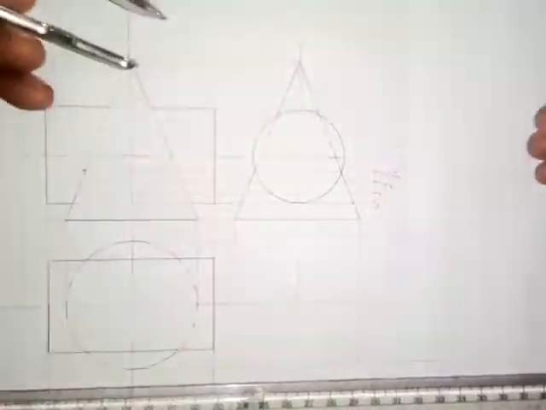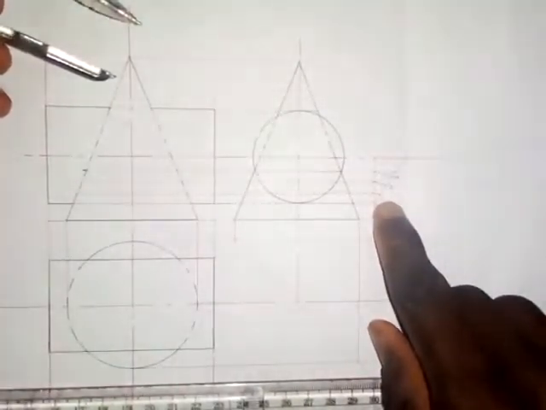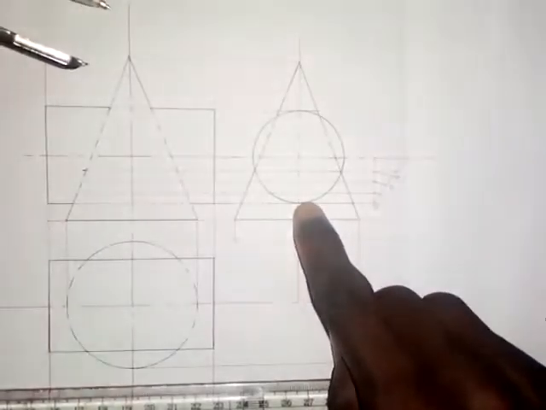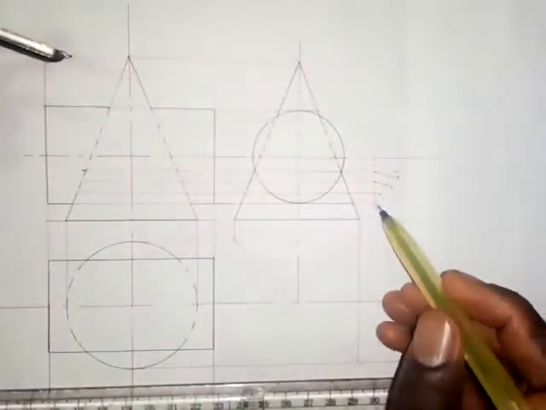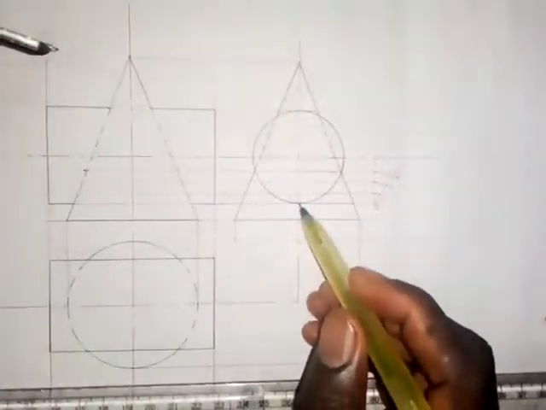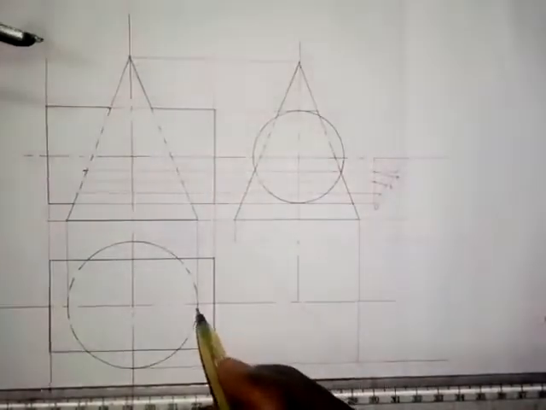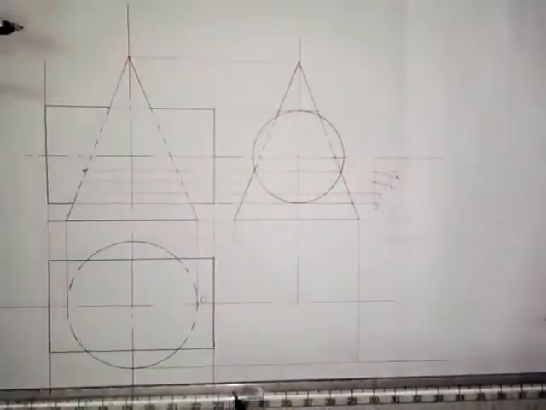So this is 0 as we have it here. If I follow this horizontal line 0, it intersects this vertical center line. So if I follow it like this, this point will be point 0 here.